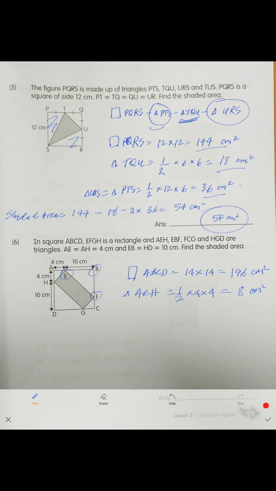Now, lastly, let's take this one, EBF. We consider this triangle. EBF is 1/2 times, let's say this is base and this is height, right? So both are the same, 10 and 10. 1/2 times 10 times 10, which is 50 square centimeters.